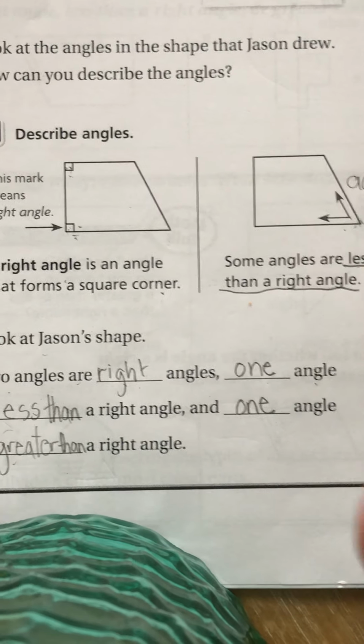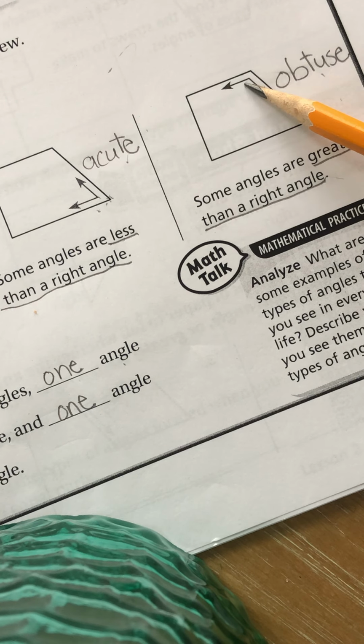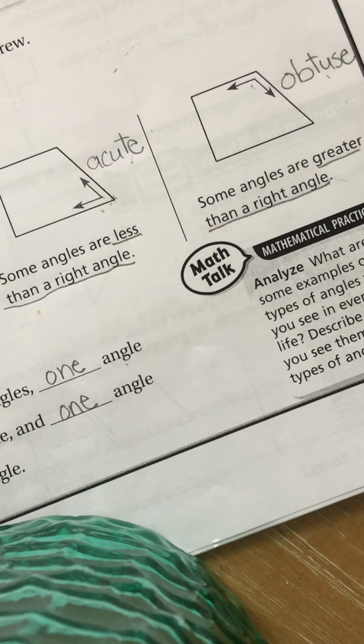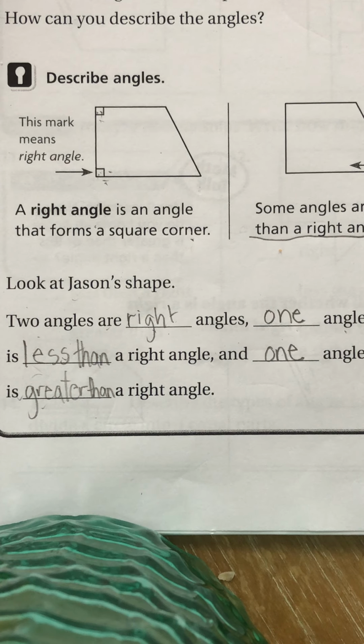In this picture, you have an acute angle, and in this picture, you have the obtuse angle. So there are the four angles that make up Jason's picture. Okay, so please copy. I'll give you a few seconds. I'm going to move on. If you're still writing, you can pause the video and then hit play again when you're ready.